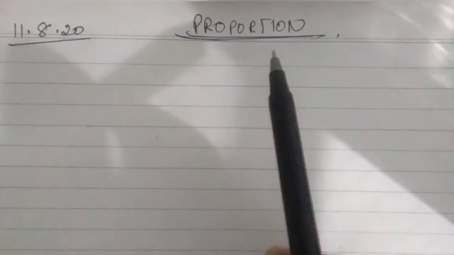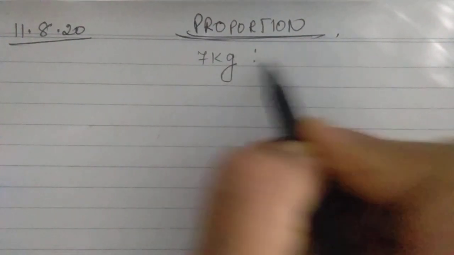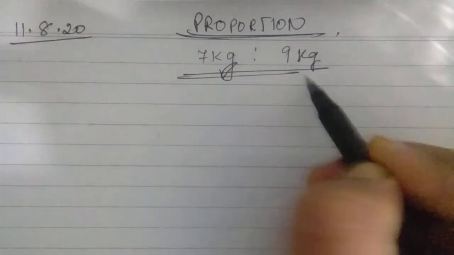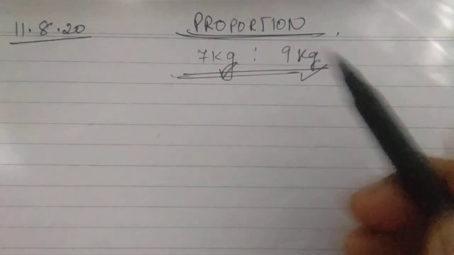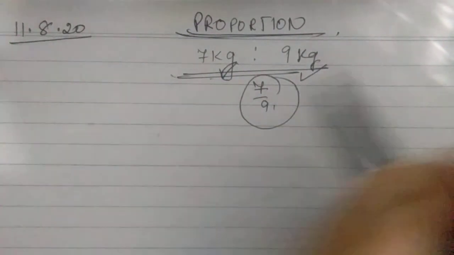So what is ratio, students? The ratio is known as the fraction of two same kind of terms. The ratio of two quantities of the same kind in the same unit is known as a fraction. For example, 7 kg ratio 9 kg. So both are of the same unit, kg. So this 7 and 9 fraction, that is 7 by 9, is known as the ratio.